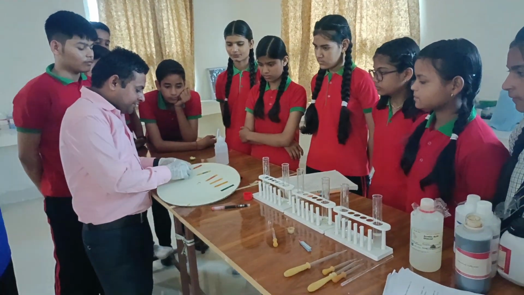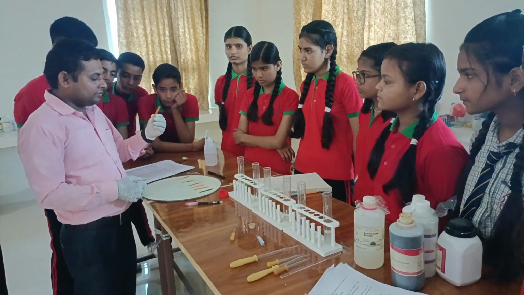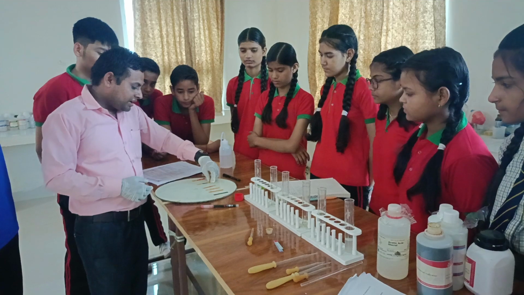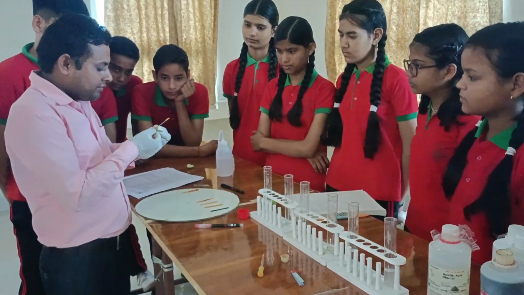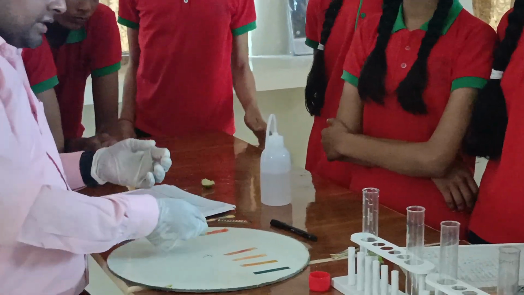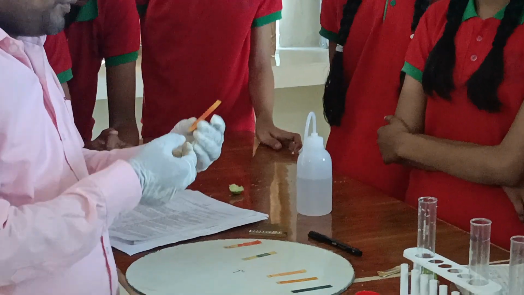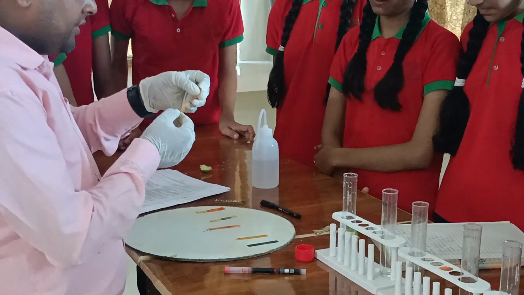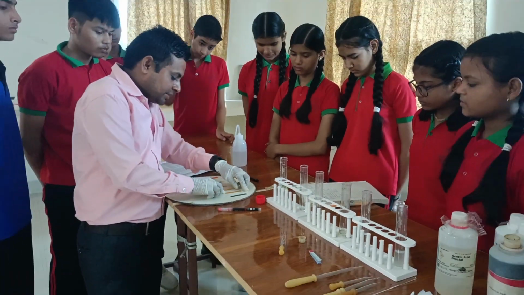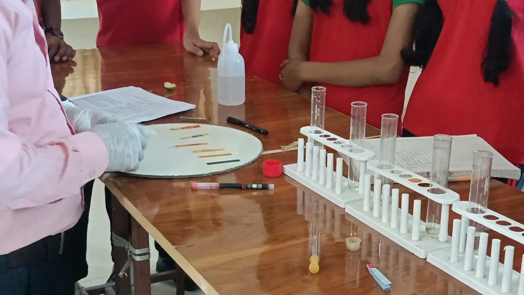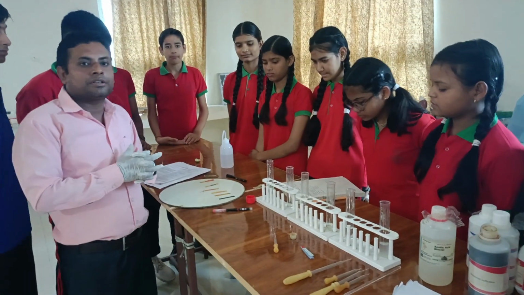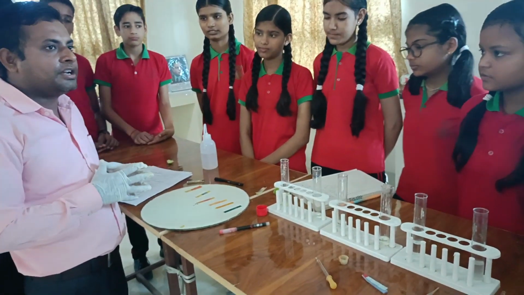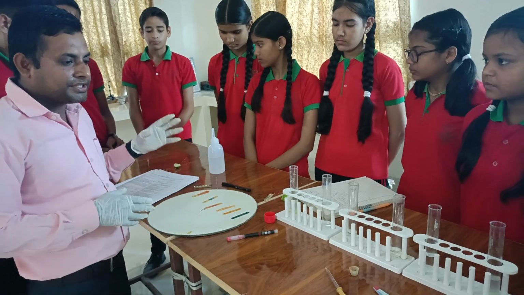For example, we have found the value of lemon juice is 1. The value of sodium hydroxide is 11. The value of HCl is 0, the value of acetic acid is 2, the value of water is 7, and sodium bicarbonate has a value of 9. We can find out the acidity and basicity with the help of this pH chart paper.